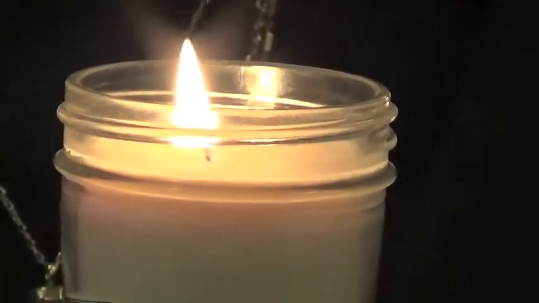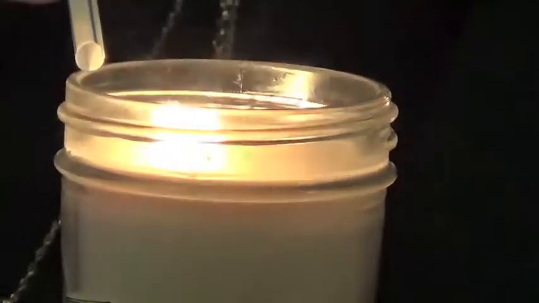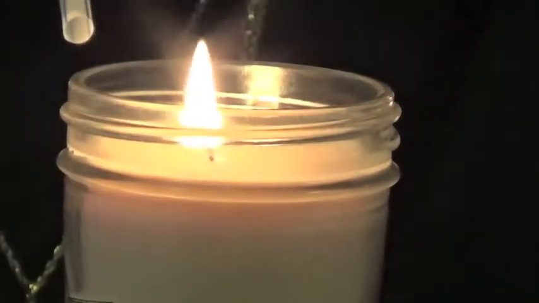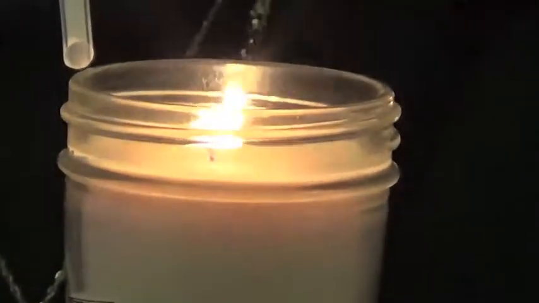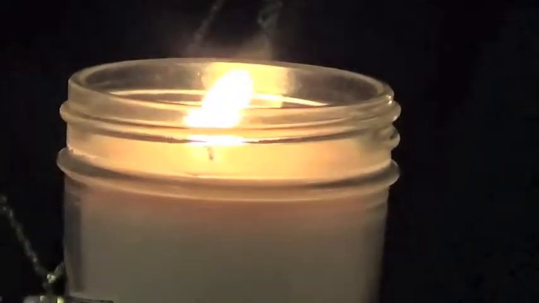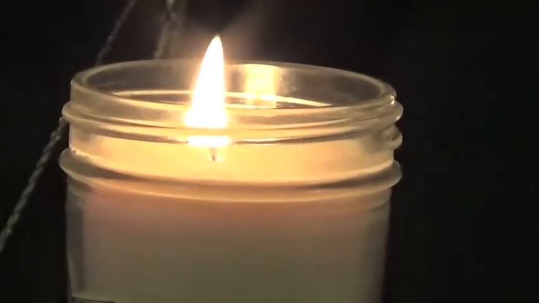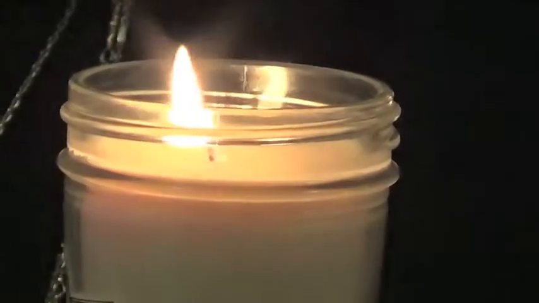Let's try this side. Same thing. The flame is being pushed almost toward the direction of the air.